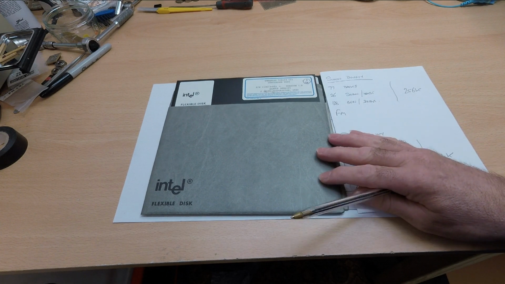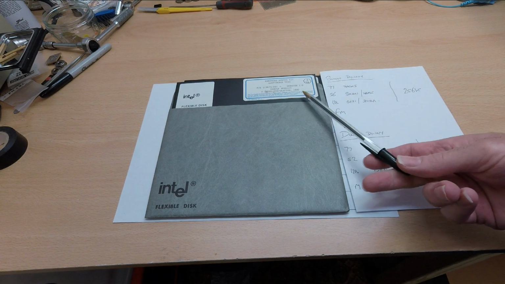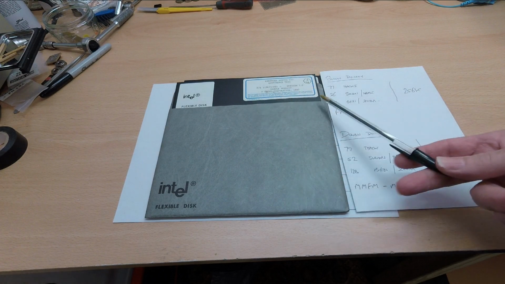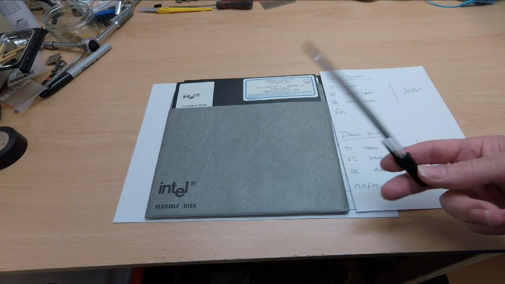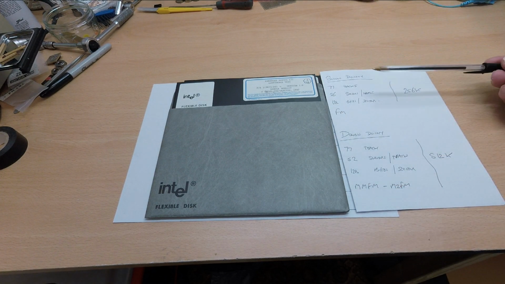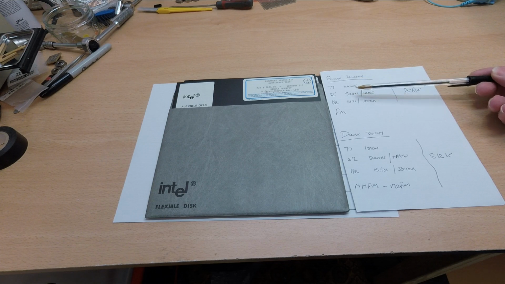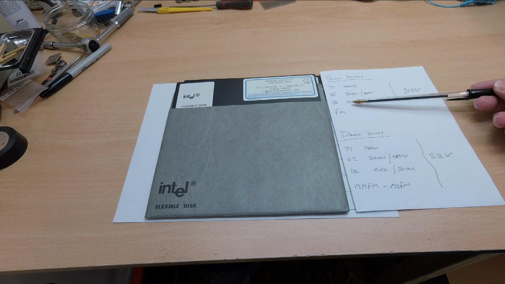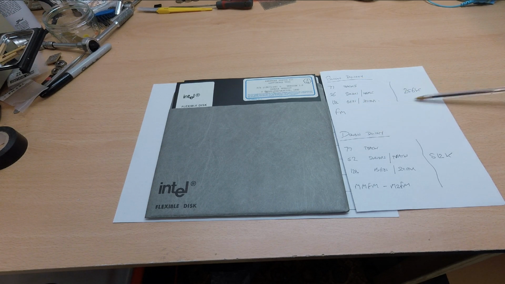The first of these was the single density offering, and that's this disk here. That's designated by blue label by Intel as being single density. That disk had 77 tracks, 26 sectors per track, 128 bytes per sector, and it used an FM recording method, and that gave you about 256K.